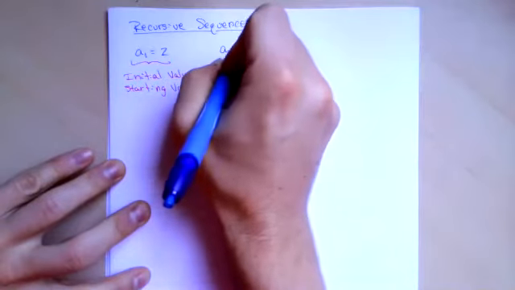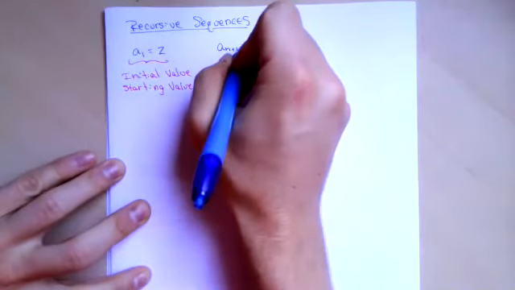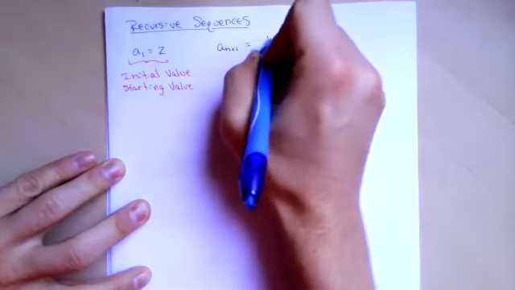And then what does it describe? It describes how the next term relates to the previous term.